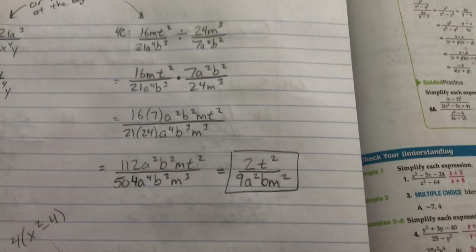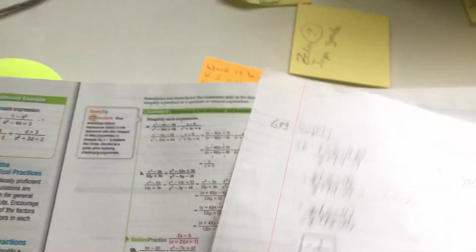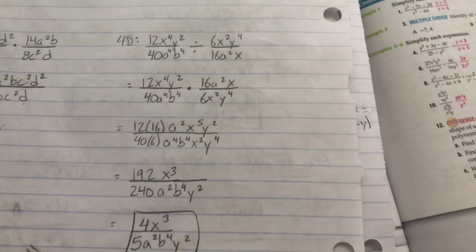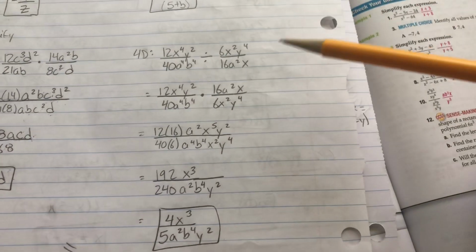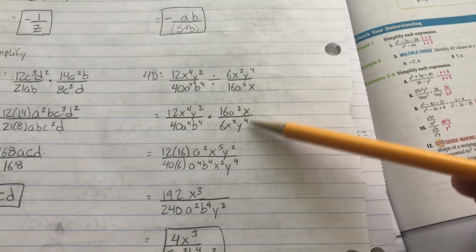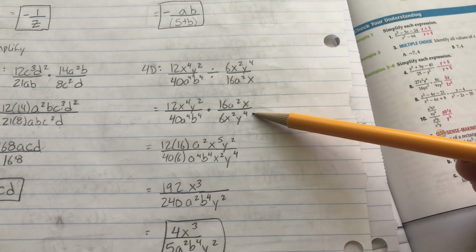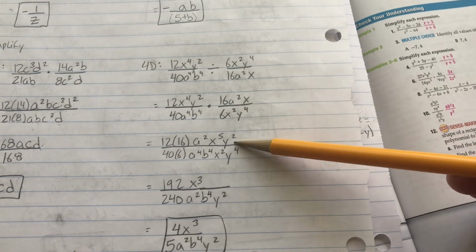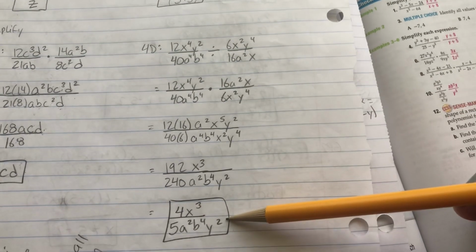All right, so just like that, we're going to look at 4D, another division problem, just real quick, even though it's going to work the same exact way. So here we have dividing by a fraction. So we're going to multiply by that second fraction's reciprocal. Okay, but you'll notice the steps are exactly the same. And so at this point, maybe you're skipping some of these steps and getting to the answer.